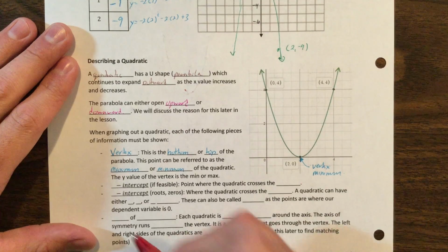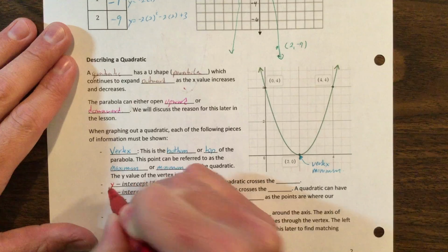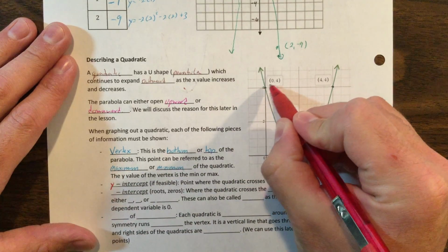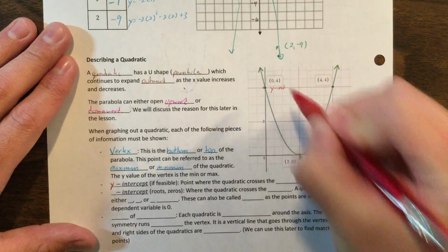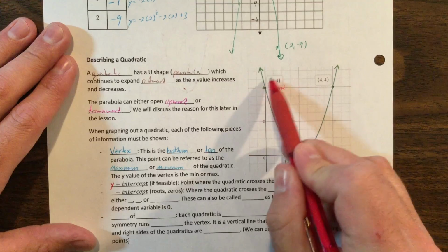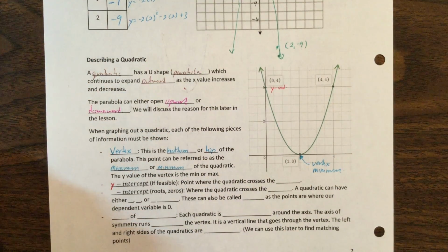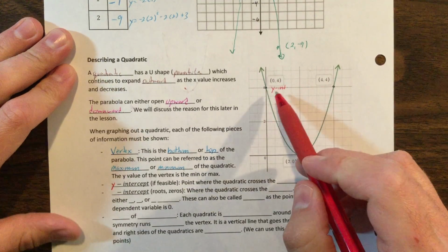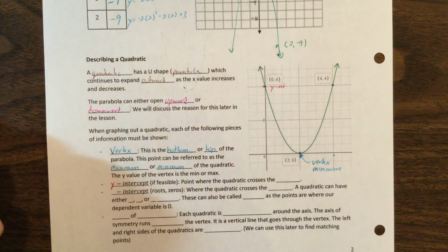The next thing that we always want to make sure that we label is our y-intercept, if feasible. You'll notice right here it's already labeled. It's (0, 4), so this is our y-intercept. You don't have to write y-intercept, but you must have what the point is. If it is possible to do it, sometimes it won't be, sometimes it will be, you must have it labeled as to what the point is. So our y-intercept in this case is (0, 4). Okay, so our y-intercept is 4.